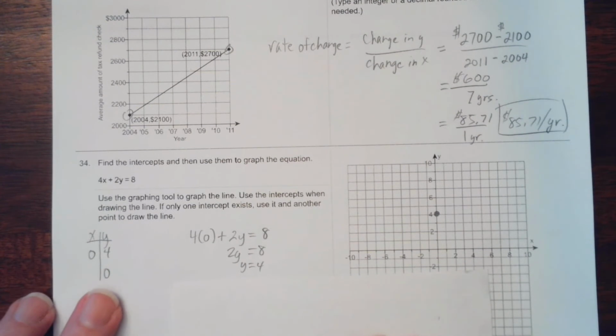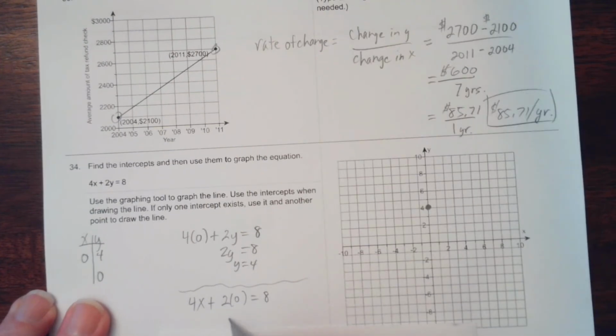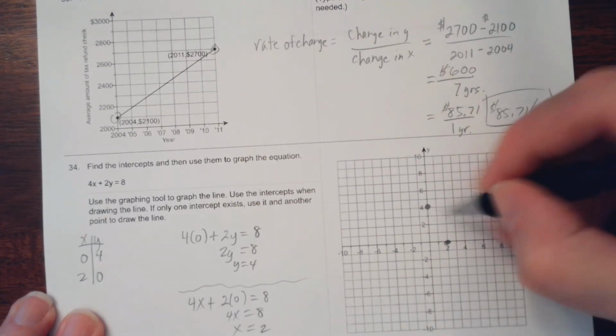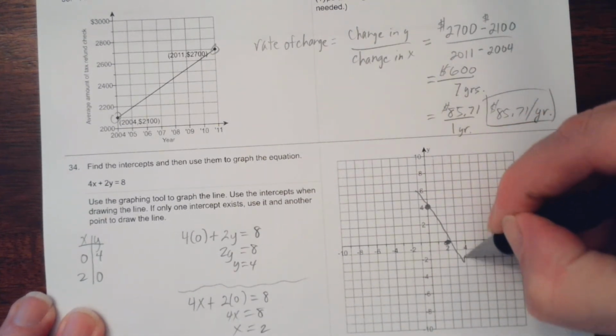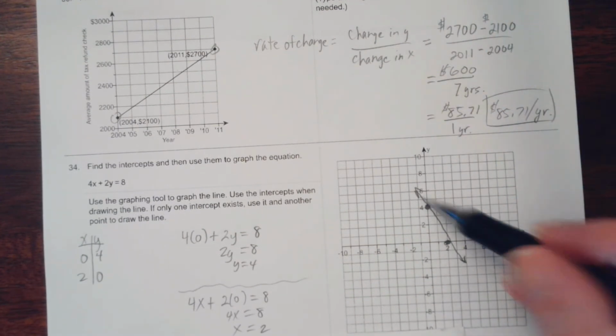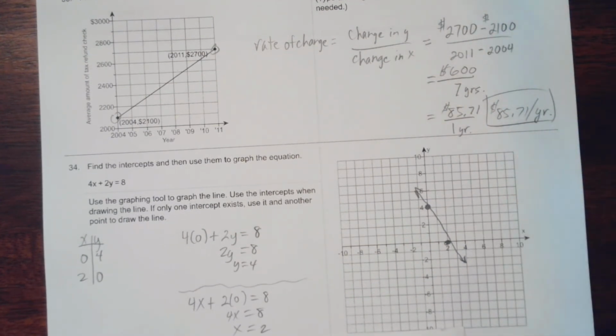And then we're going to let y be 0. And when I plug in 0 for y, I get 4x plus 0 equals 8, or 4x equals 8, which means x is 2. So we get the point (2, 0), and we can use those 2 special points, we call them intercepts, to draw the graph. Don't forget to put arrows on your lines. They go forever in both directions.